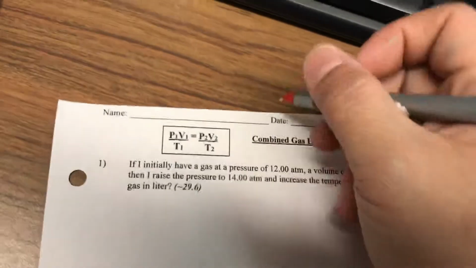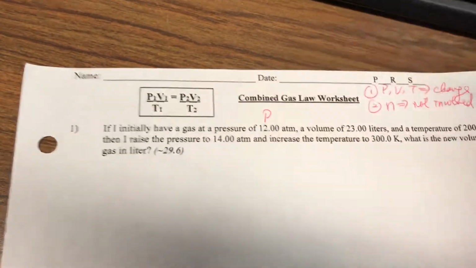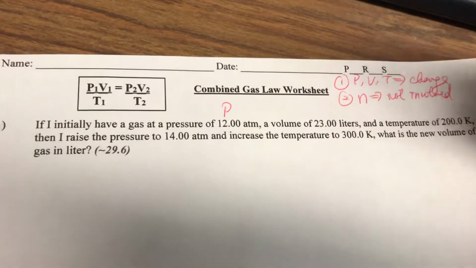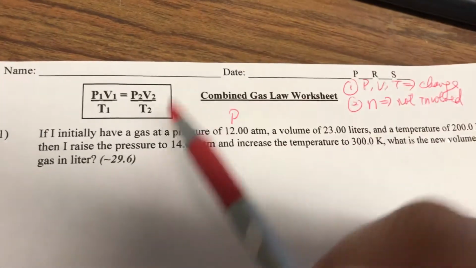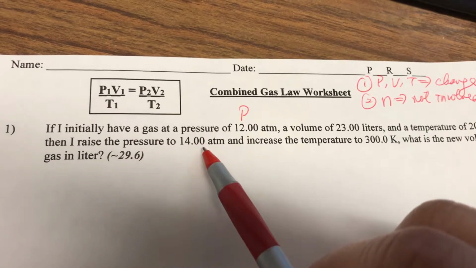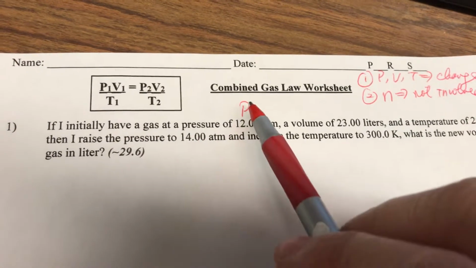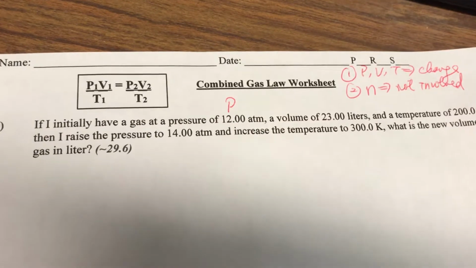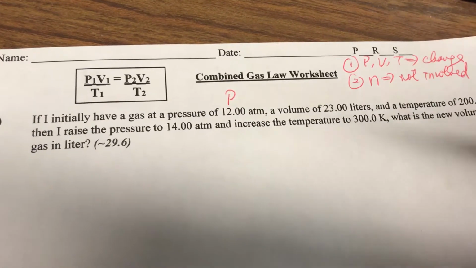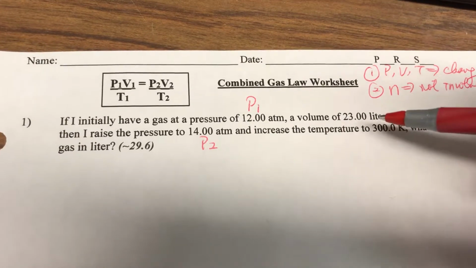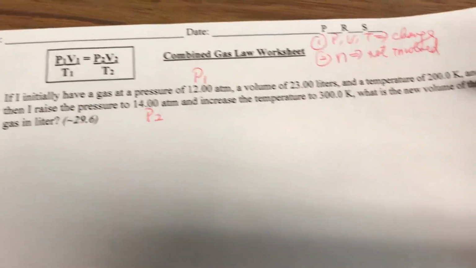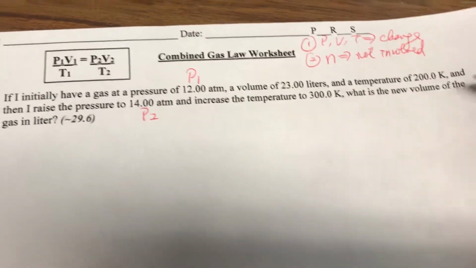So, of course, you recognize that the 12 atm is pressure, but how do you know it's P, P1, or P2? Because I have another pressure, which is 14. If it's just P, it means that I will only have one P. But that's not the case. I have two pressures, so the 12 atm will be P1, and my 14 atm will be P2. Volume 23 liters: I do have another volume, the new volume of the gas.